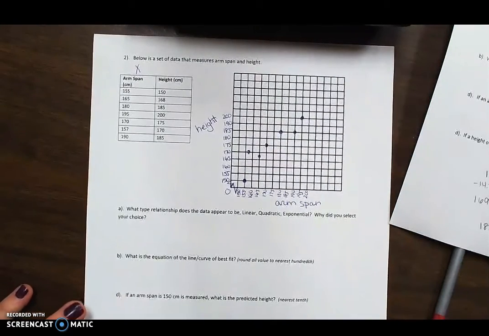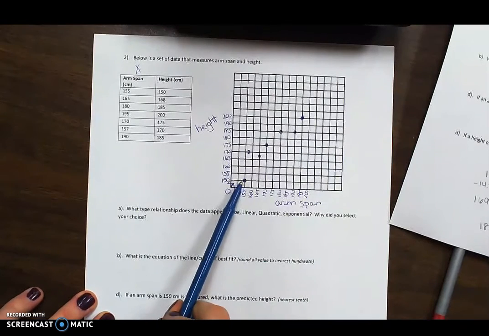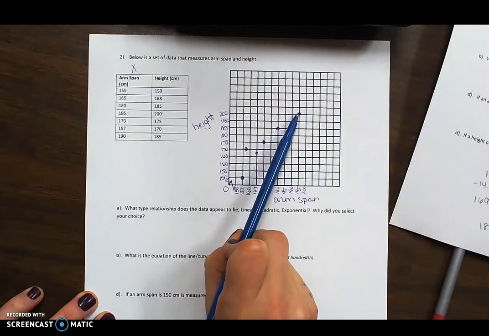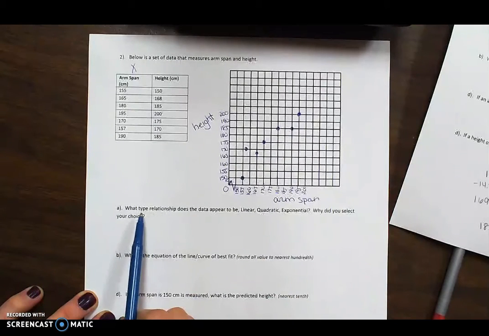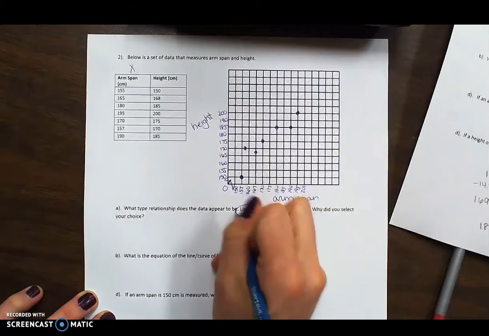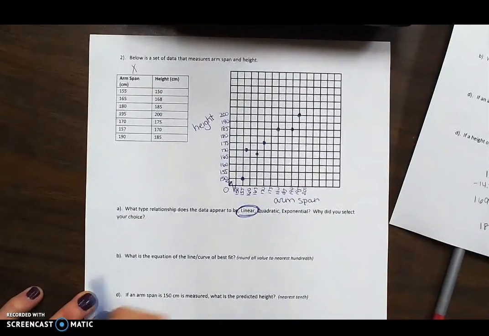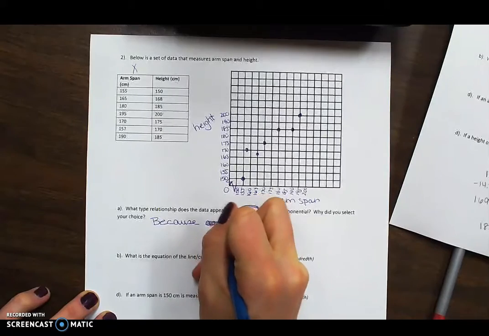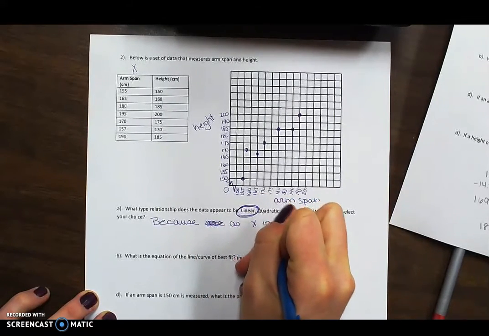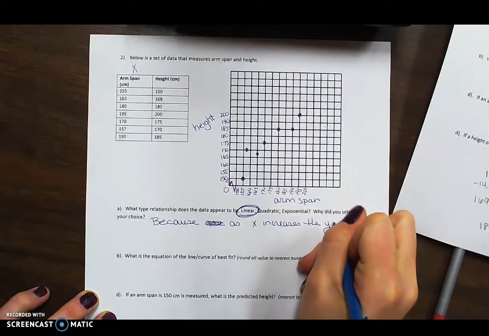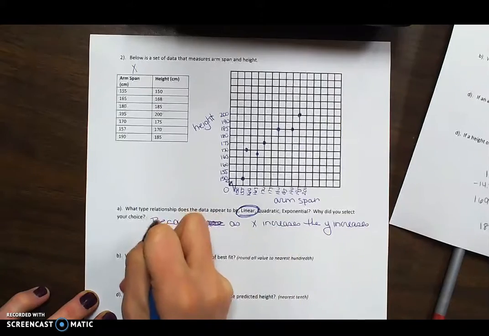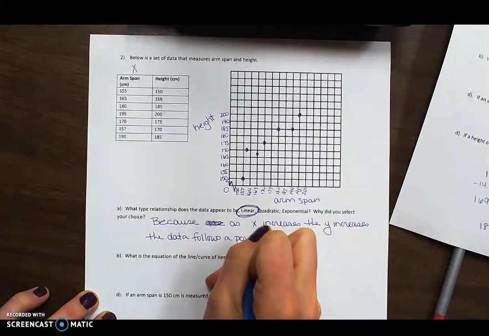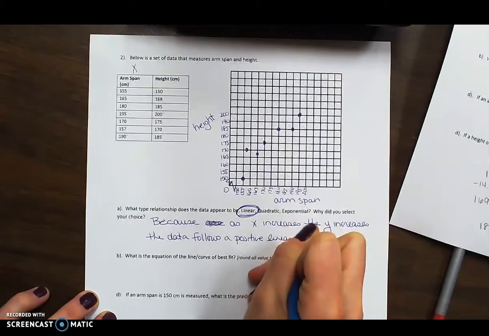Okay, so now that we have all of our data points plotted on our graph, I can see there seems to be a pattern, and it looks like as arm span increases, the height increases. This looks like a positive linear correlation. So what type of relationship does the data appear to be? I'm going to say it's linear. Why did I select my choice? Because as x increases, the y increases. Or you could say the data follows a positive linear correlation.